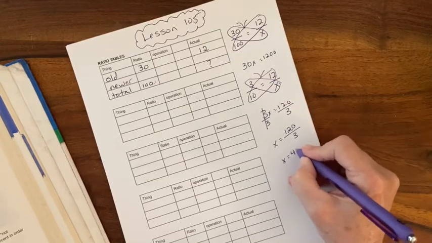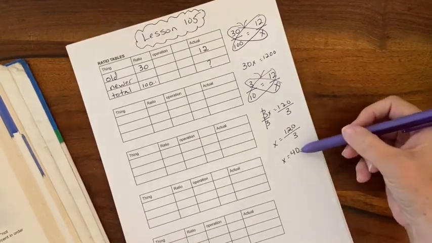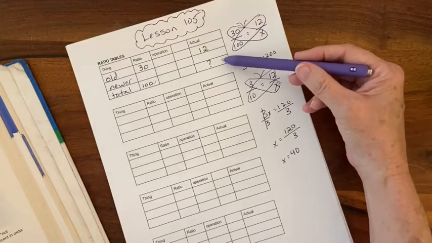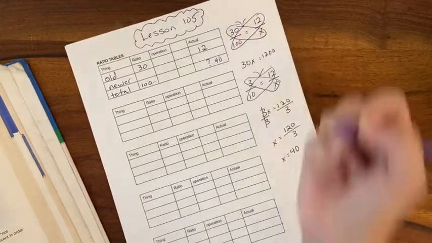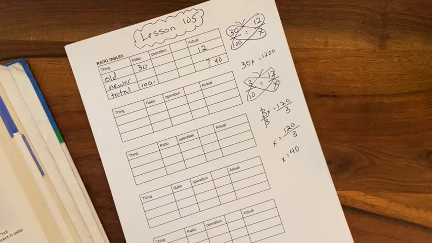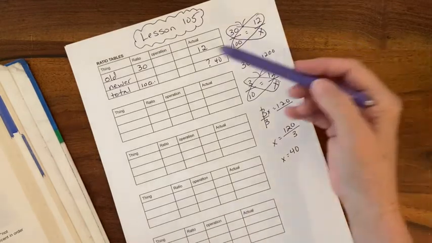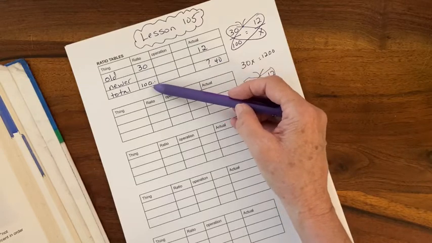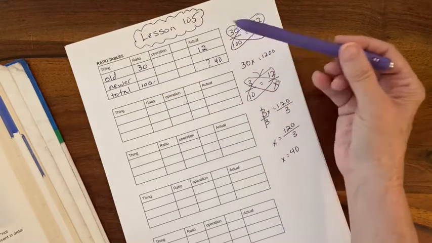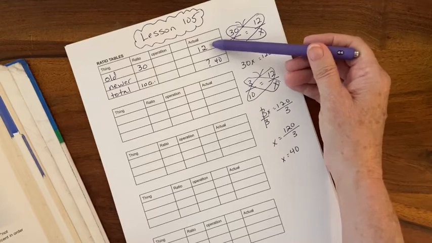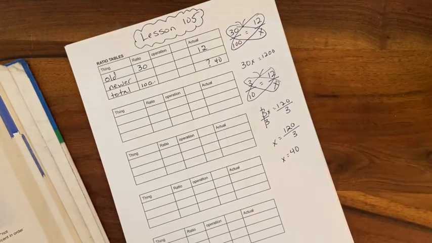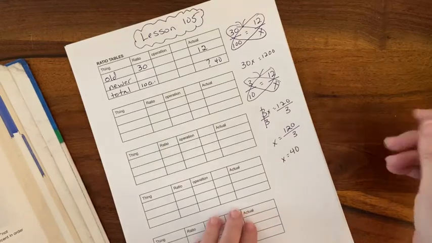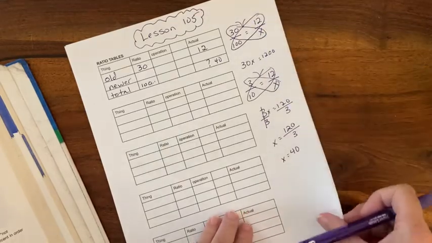x equals 40. So x is the total amount of cars in the parade, right? 40. If there were 30 cars that were antique, you would have 100 total cars in the parade. But since you only have 12 antique cars, then you know you've only got 40 total cars in the parade. Does that make sense? So that's how you would use a proportion.